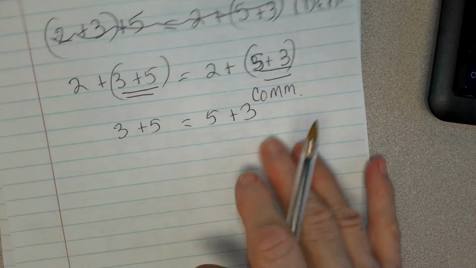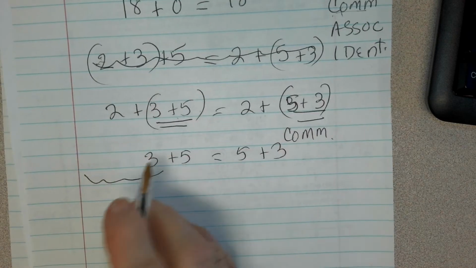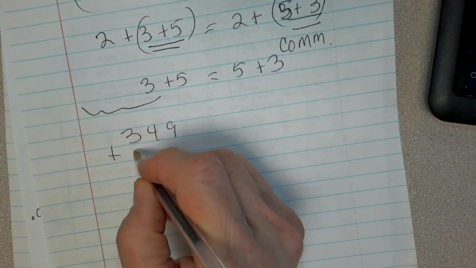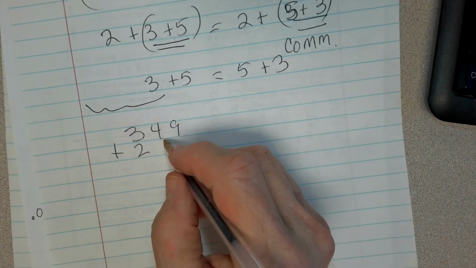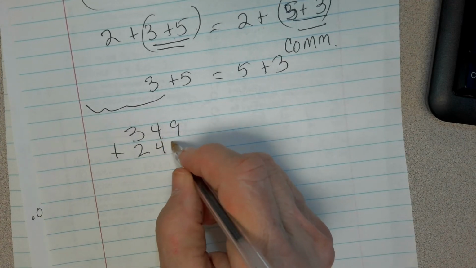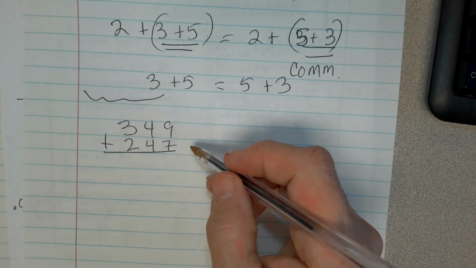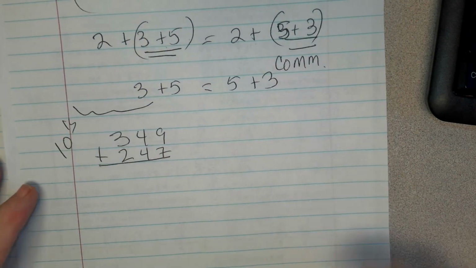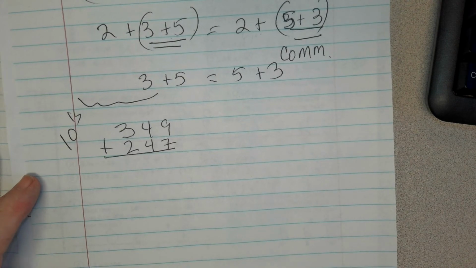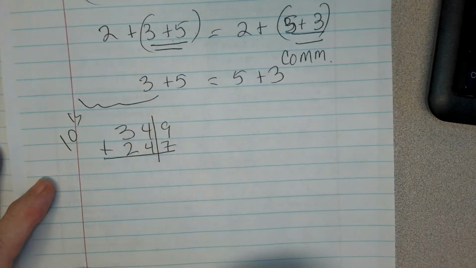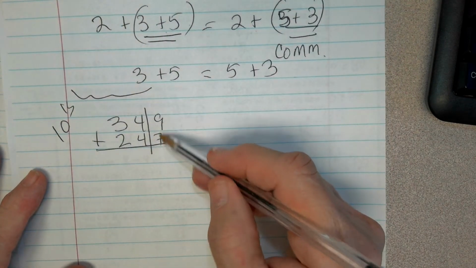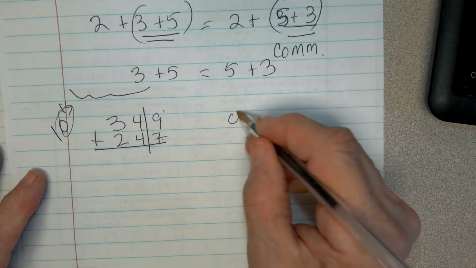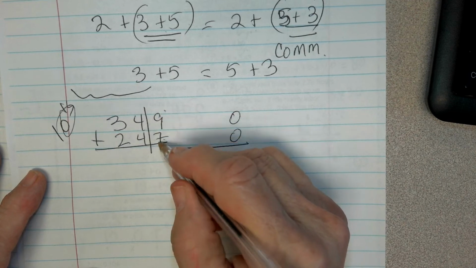And then real quick, rounding to the tens place, 349 plus 247. Which one is the tens? The middle, right here. Draw a line. What happens to these two numbers? They change to zeros. These are going to change to zeros.